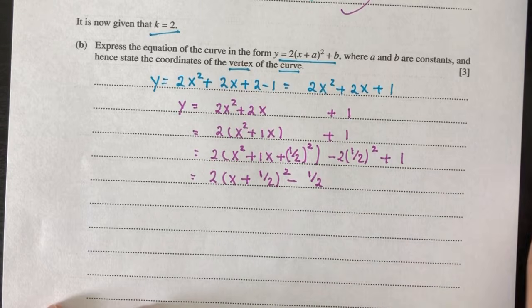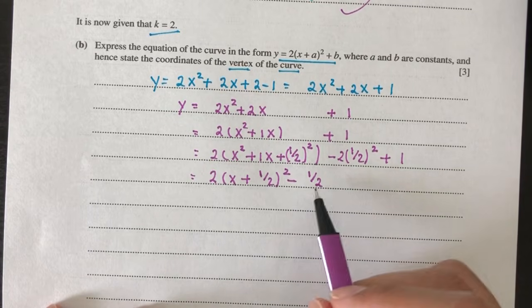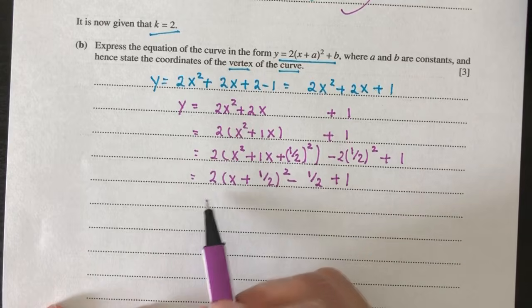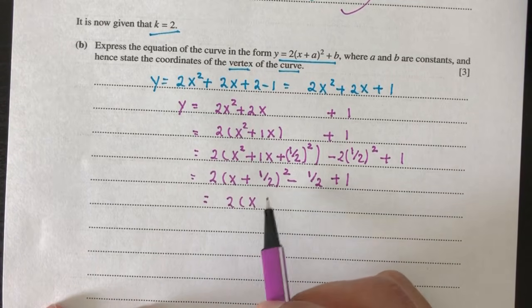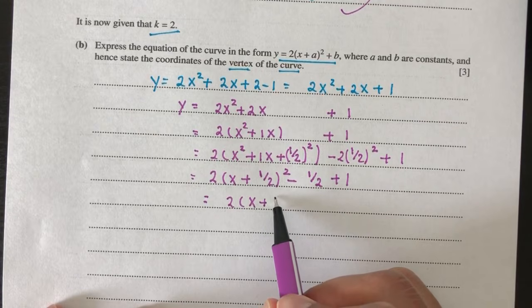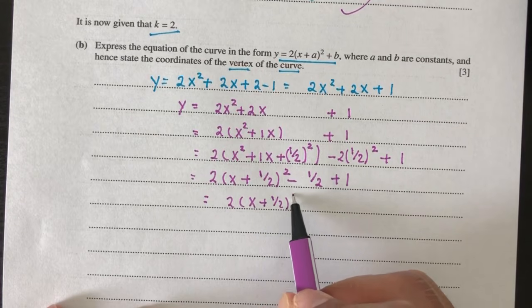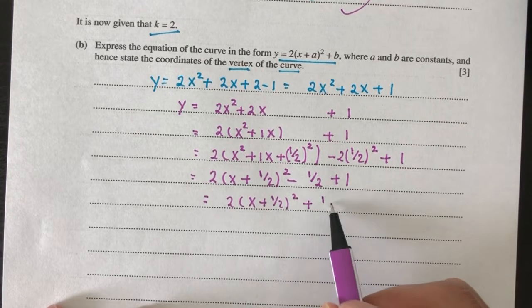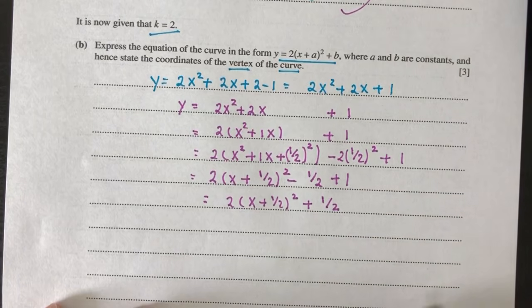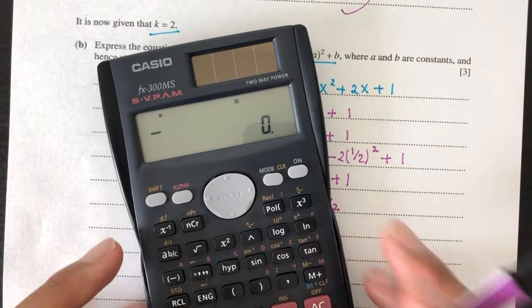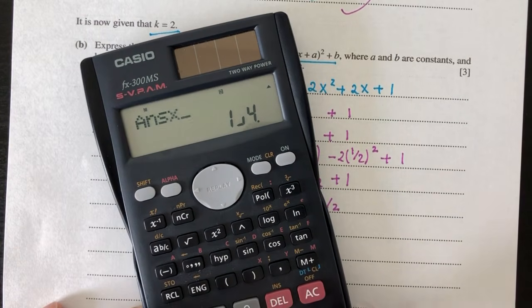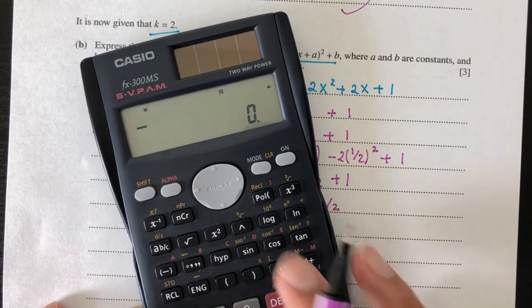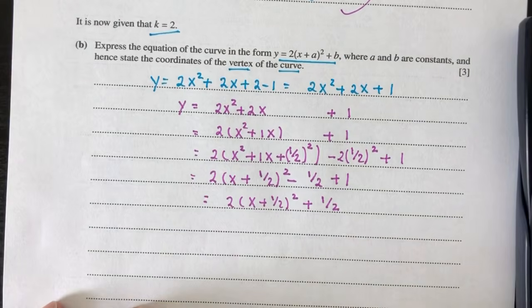So let's double check. Yeah, that's correct. So plus 1. That becomes 2 times (x plus half) squared, plus half. Okay, let's double check. So (1/2) squared times minus 2 will be minus half. Plus 1 will be half.